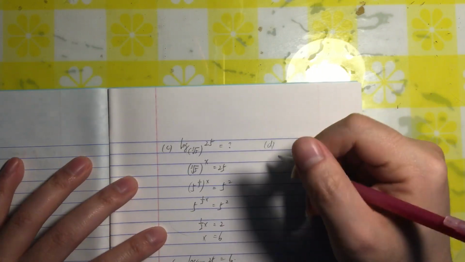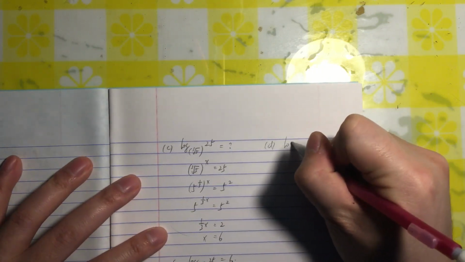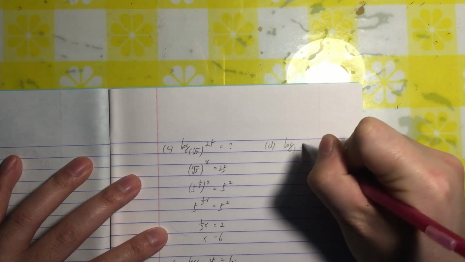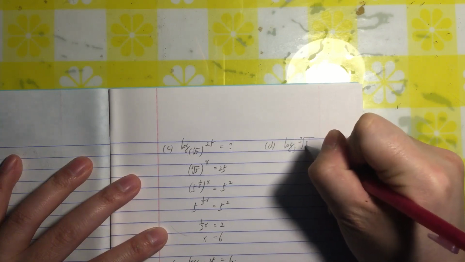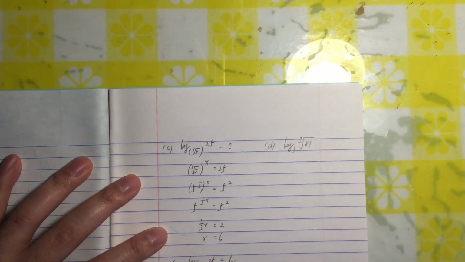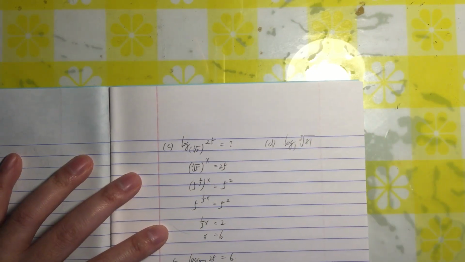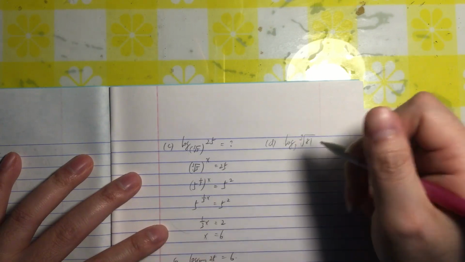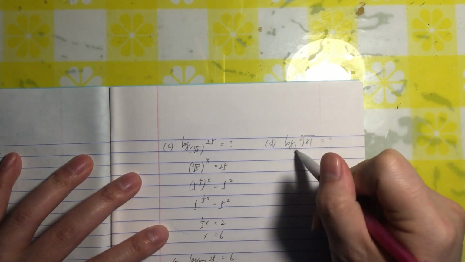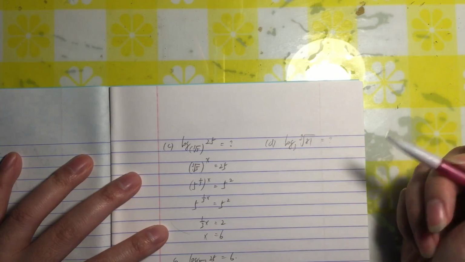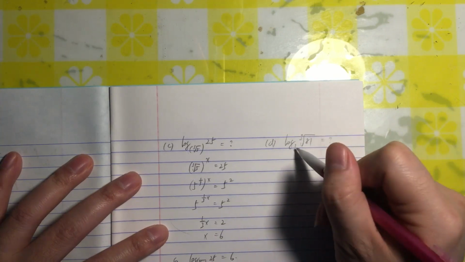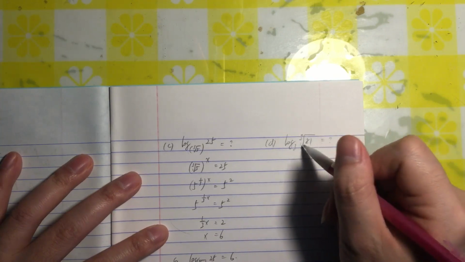Part D. How can we evaluate log base 3 of cube root of 81?